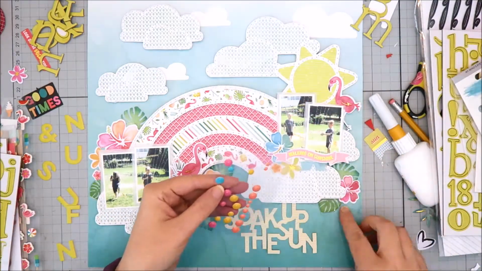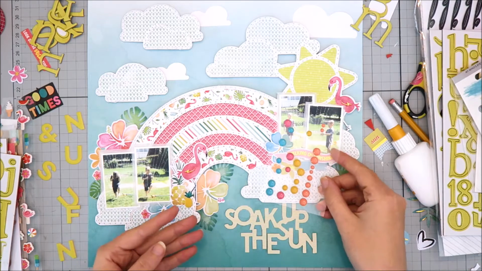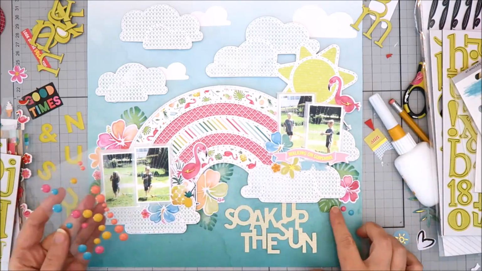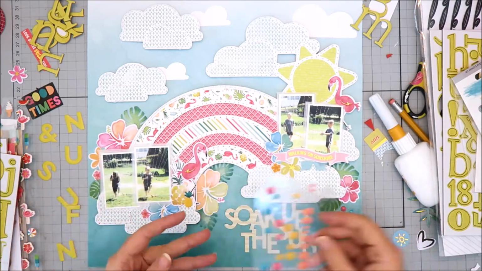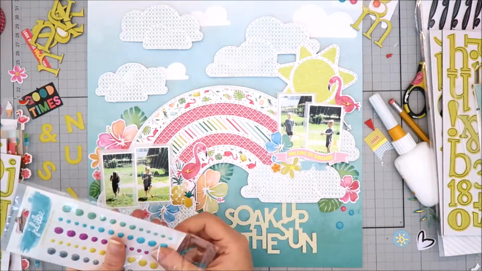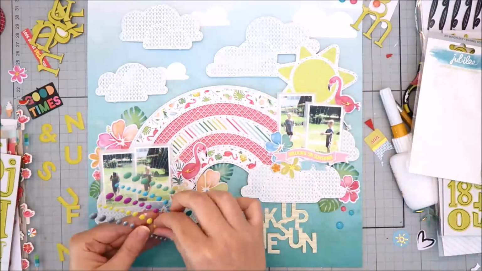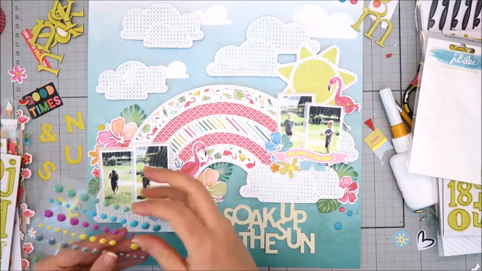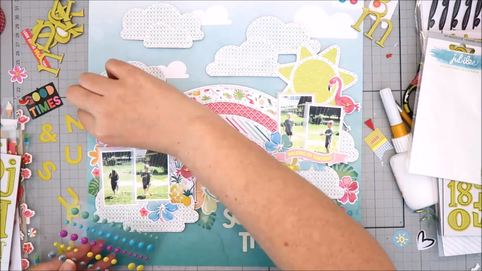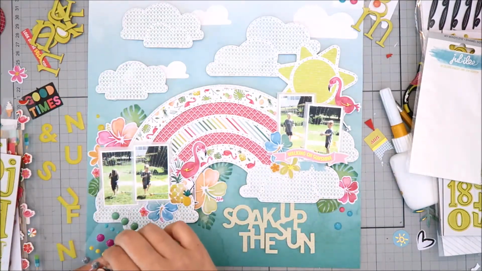So then I found this Soak Up the Sun die cut that was included in that Fancy Pants collection, and the size worked really well. It helped fill in that area, and the color matched, obviously, because it was from the same collection. But as I was looking at the layout, I realized I really didn't have a whole lot of yellow going on the cluster that I'm working on right now.